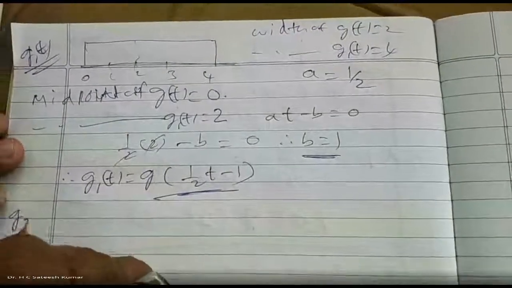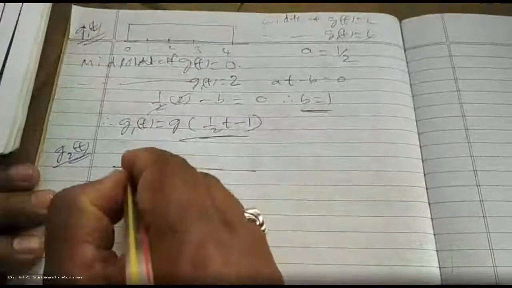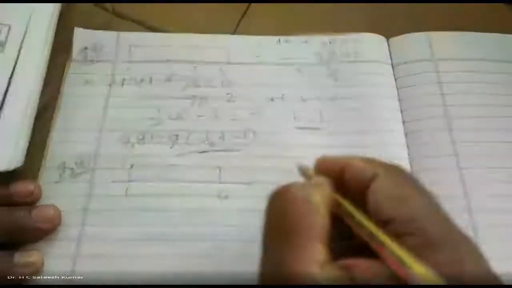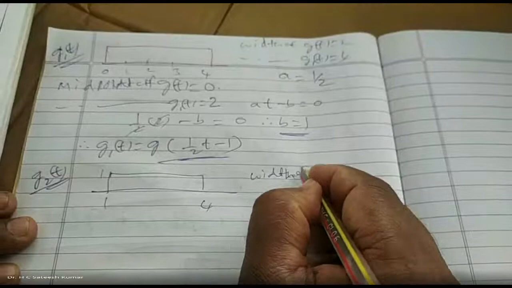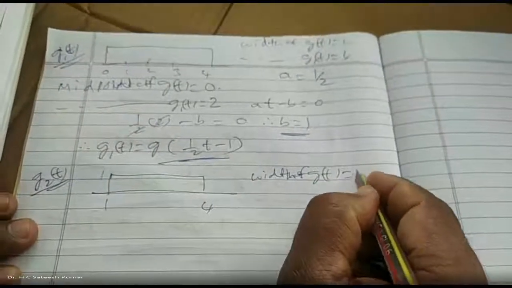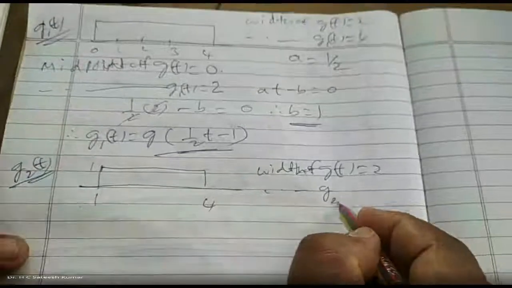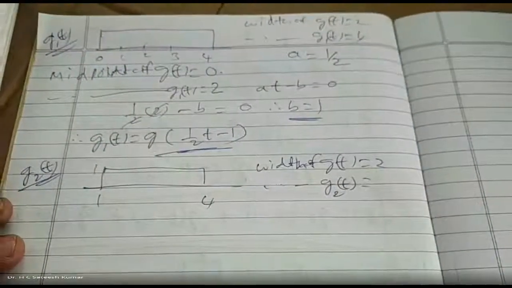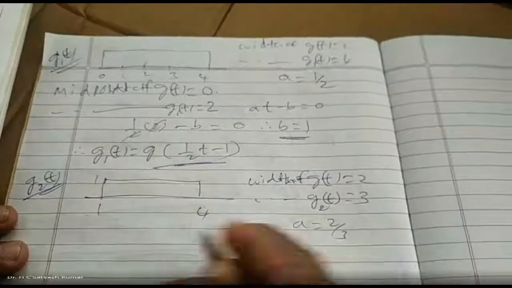Next, g2 of t. g2 of t is ranging from where to where? 1 to 4. Once again, the width of g of t is 2. The width of g2 of t is 4 minus 1, which is 3. Therefore, a is equal to 2 by 3.